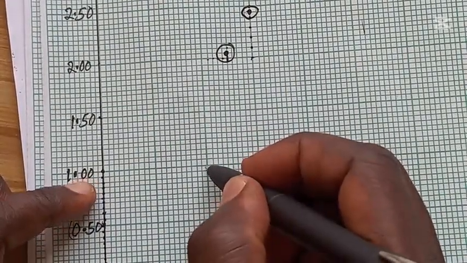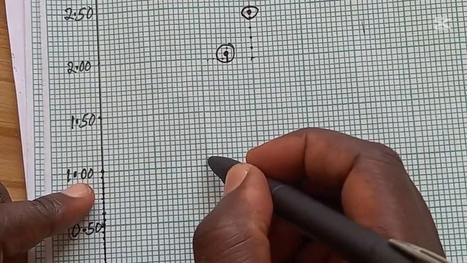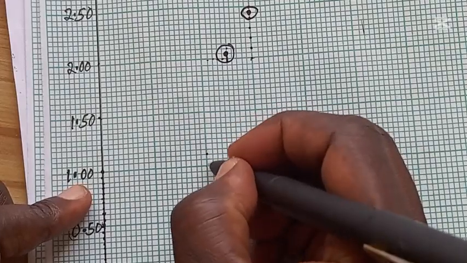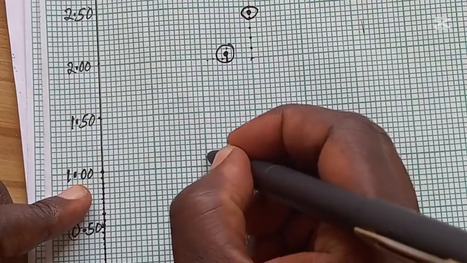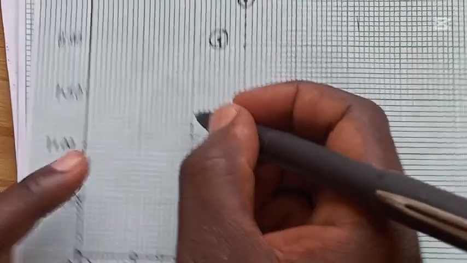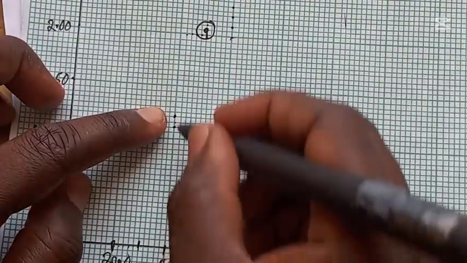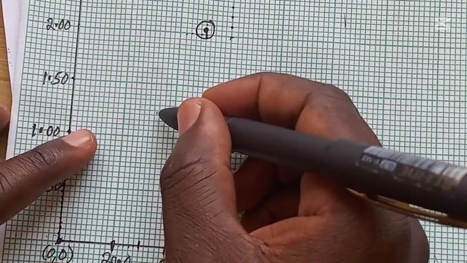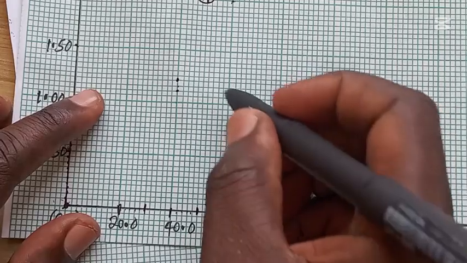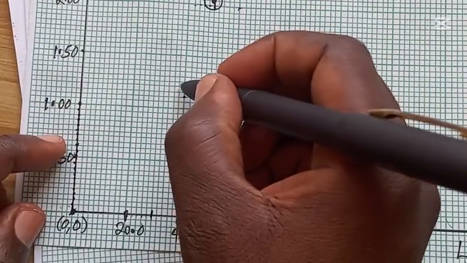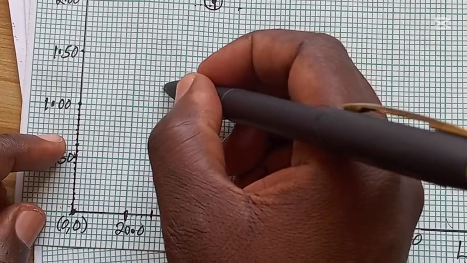Or let's see, this is 1, 1.1, how many divisions? 1, 2, 1.1, 1 to 1.2. Then 30, this one is, okay, this is 40, so I have to go back. You can see this is 40. And what I need is 30, so I will count 5 backward. 1, 2, 3, 4, 5.